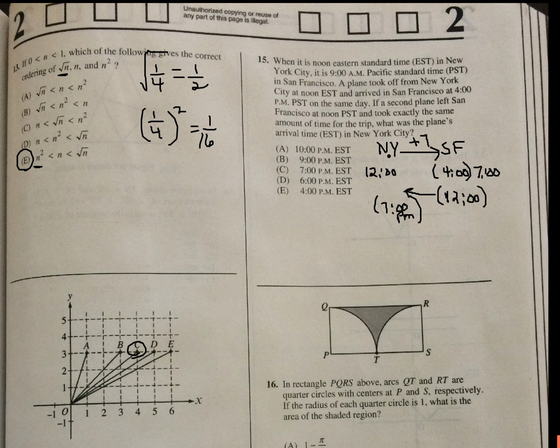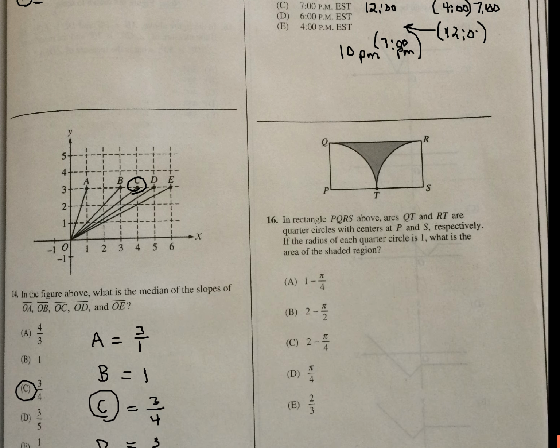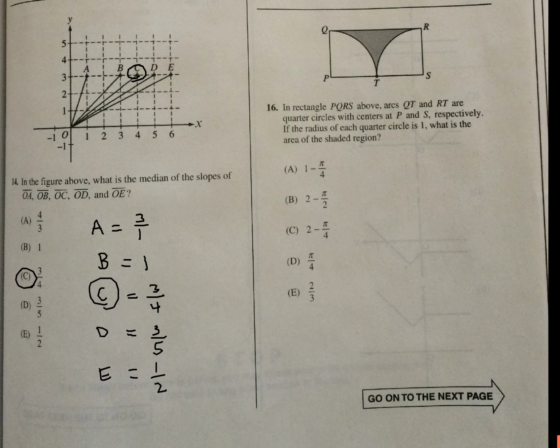But in New York, it's going to be 3 hours later. So it's going to be 10 p.m. So the answer is 10 p.m. Eastern Standard Time. A little tricky. Just try to keep your time straight. I use the parentheses. You have to come up with some system. All right, that was harder, but this one's easier.